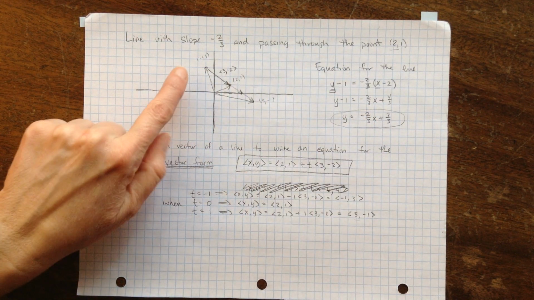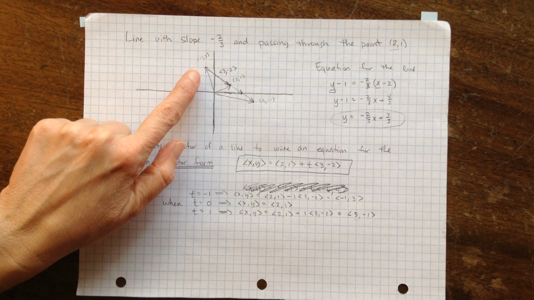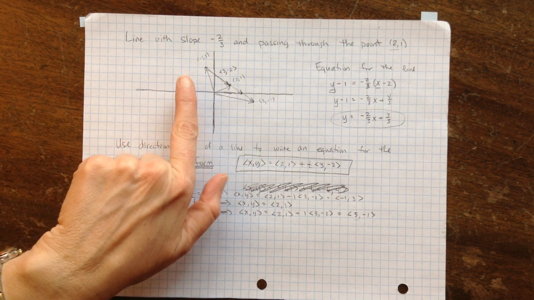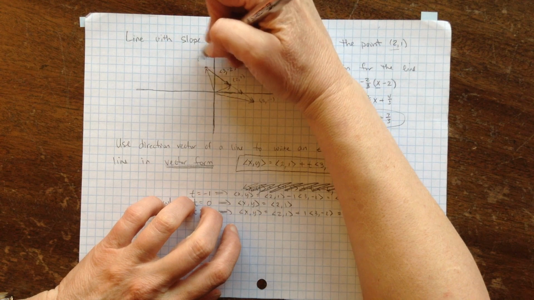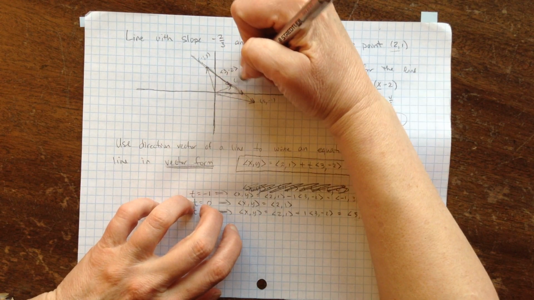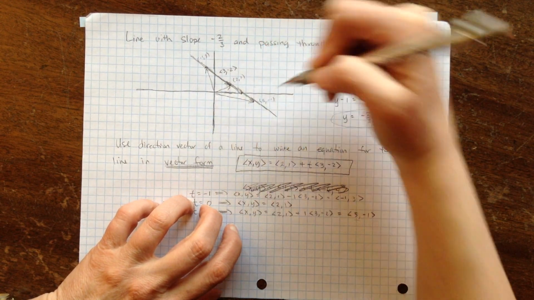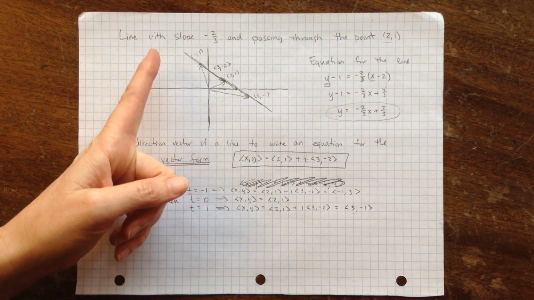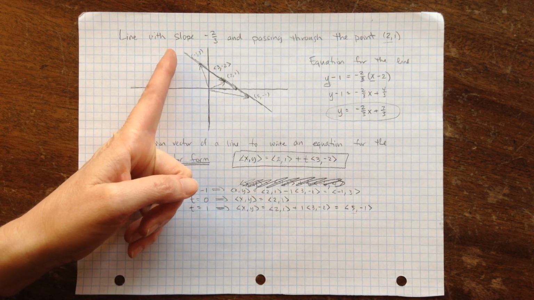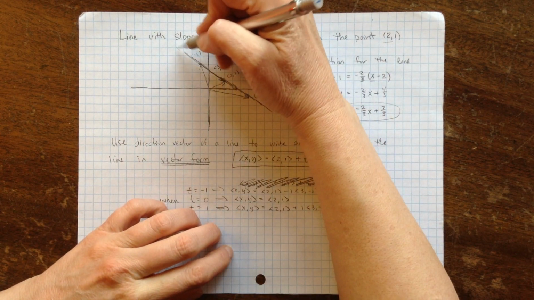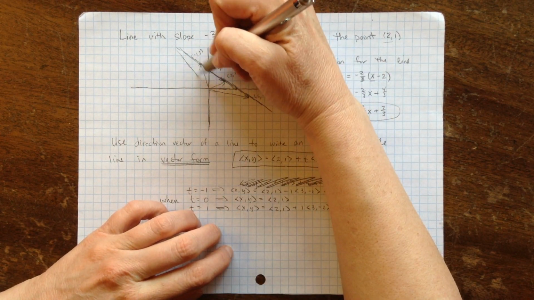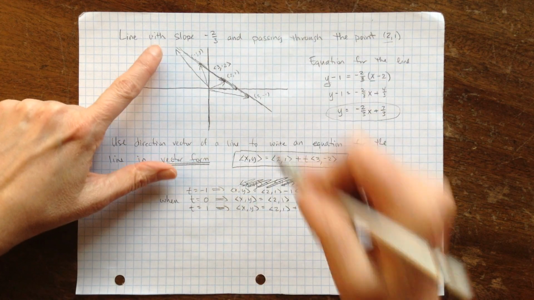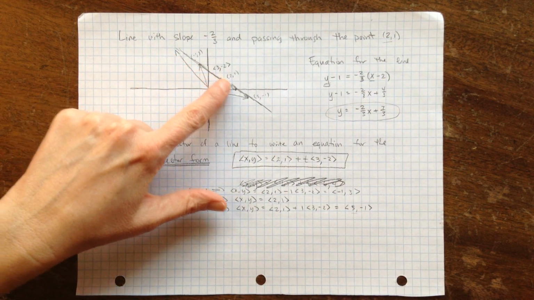So what's happening here is, if you think about this vector xy being a position vector, and this line of course goes on forever and ever. If you had t equals -2, your position vector would be over here. So this would be t equals -2, t equals -1, t equals 0, t equals 1.